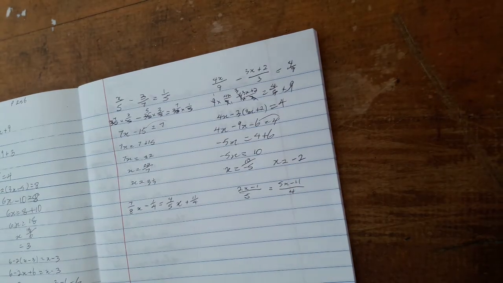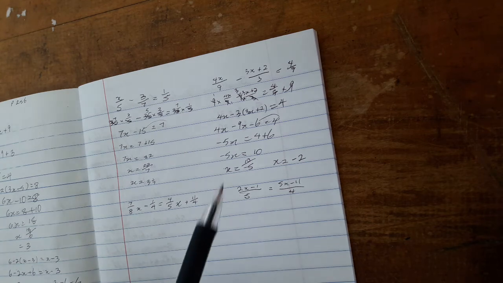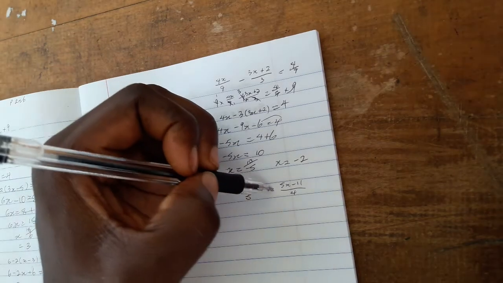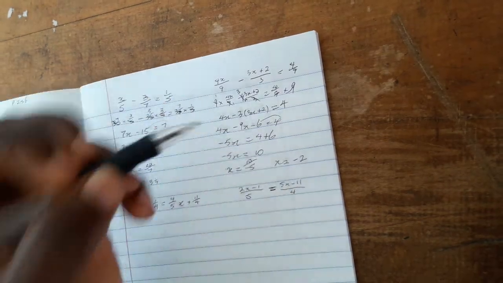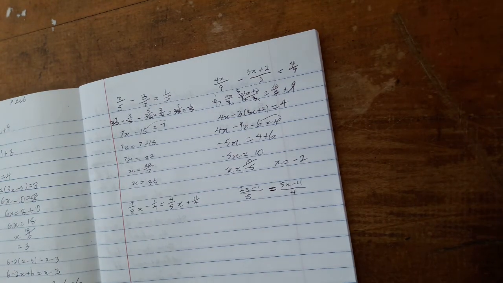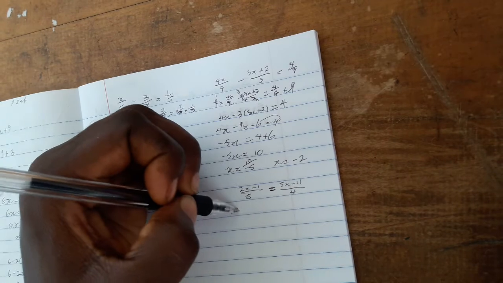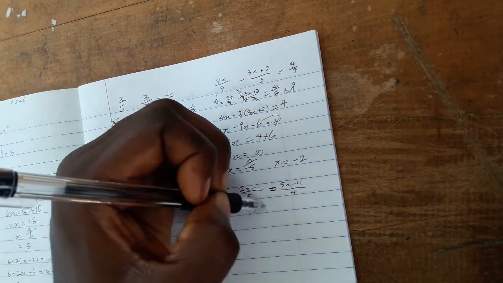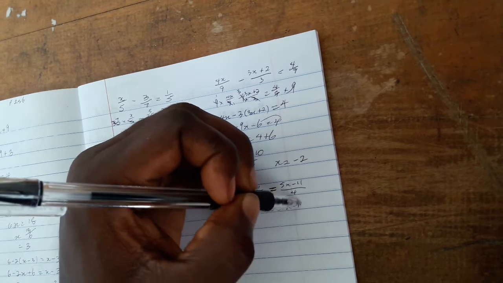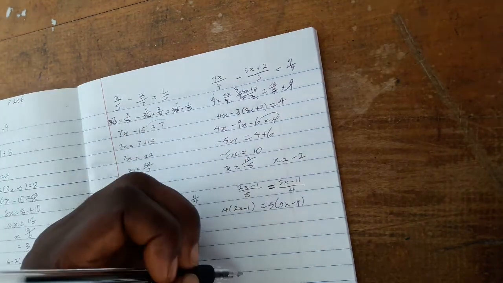When two fractions are separated by equal sign, rather than finding the LCM and multiplying each term by the LCM, when two fractions and only two fractions are separated by equal sign, we cross multiply. That's when we cross multiply. So 4 will multiply this side and 5 will multiply that side. And then you solve that.